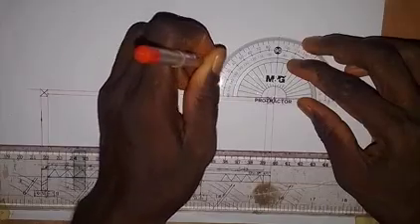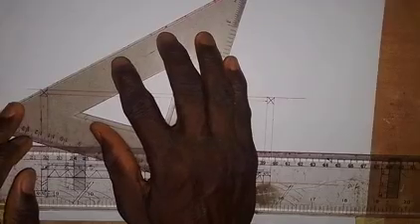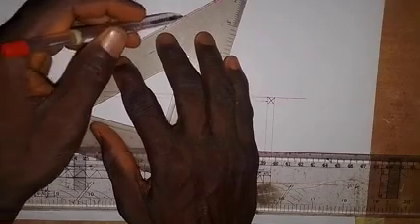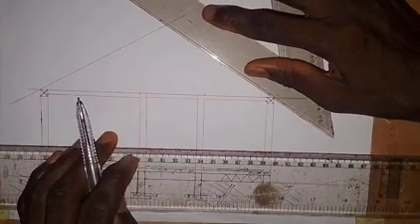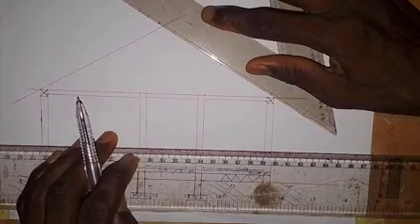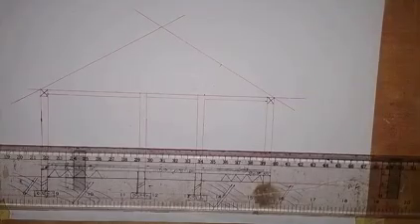So now we are going to draw a line from this point through that point that we have on the surface of the paper. So we draw a line like this, and we also come here and draw a line through this point, so it goes like this. Alright, so we have this.